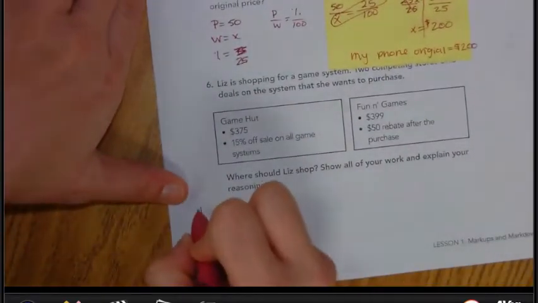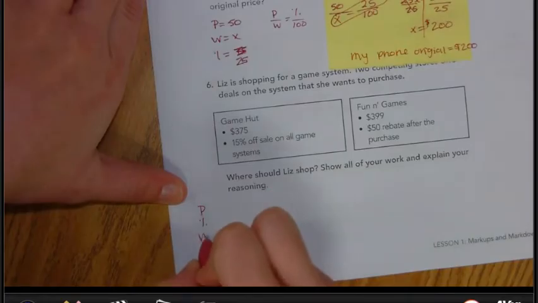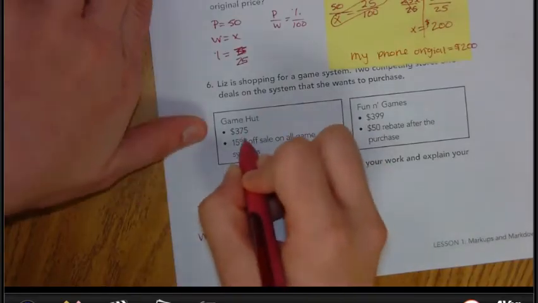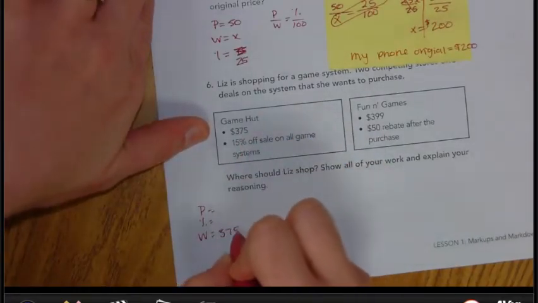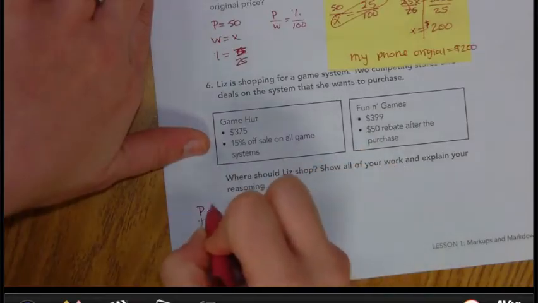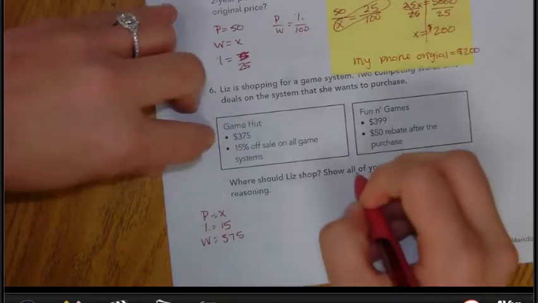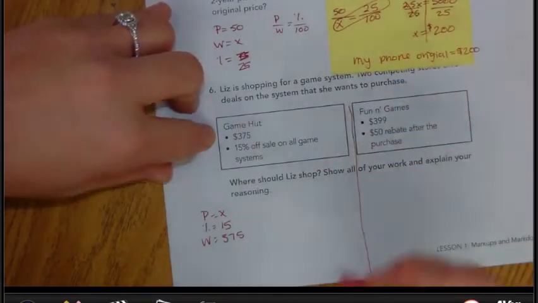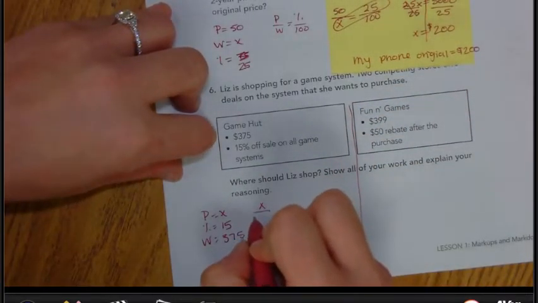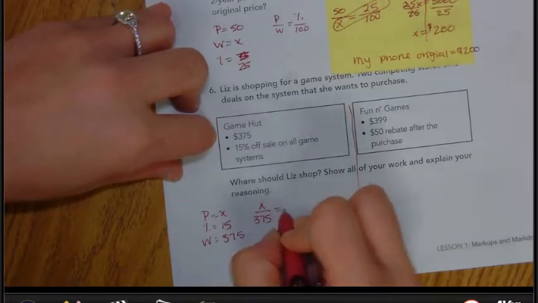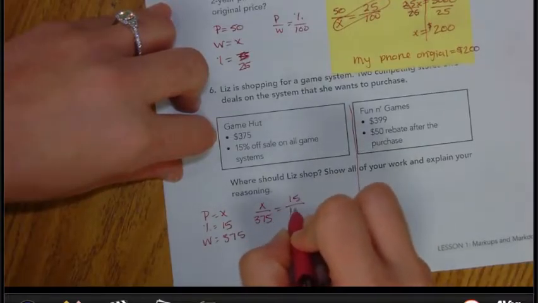So I've got my part, percent, and my whole. So my entire total is $3.75. My percent off is 15%, and I do not know my part. So I'm going to look at Game Hut right here, because I'm going to push them down. So I'm going to have x over 375 is equal to 15 over 100.